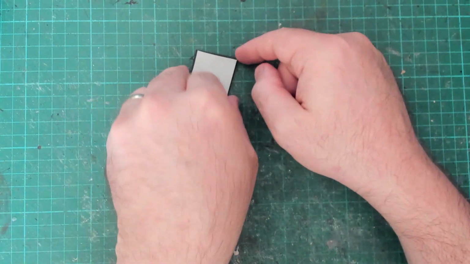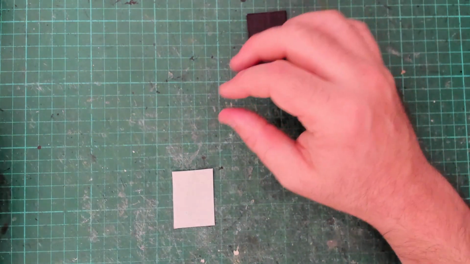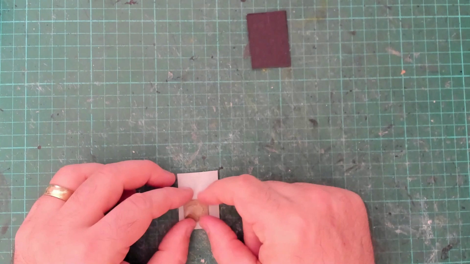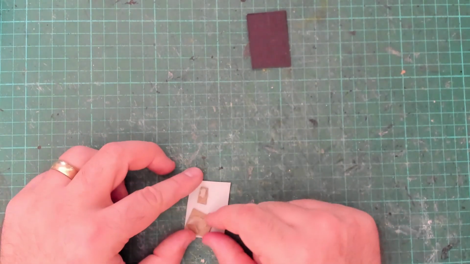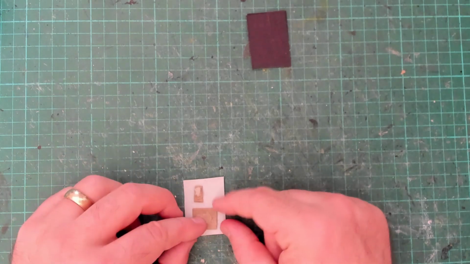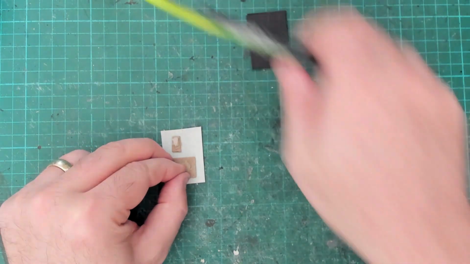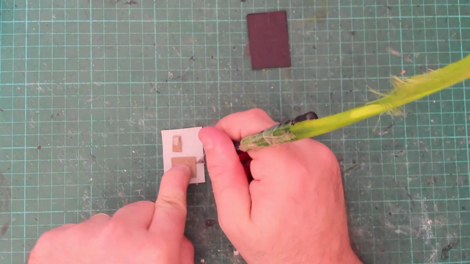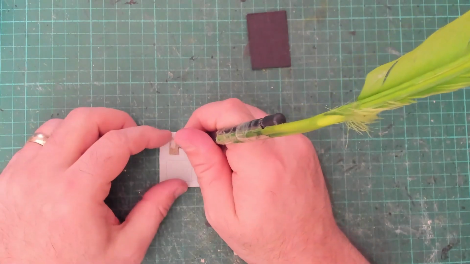cereal box card, or thinner card. I'm going to have to trim it up a bit. And then what I've done is I've already pre-worked out the size of the squares that I want, and I am going to trace around these, draw around these. Like so, just quickly.